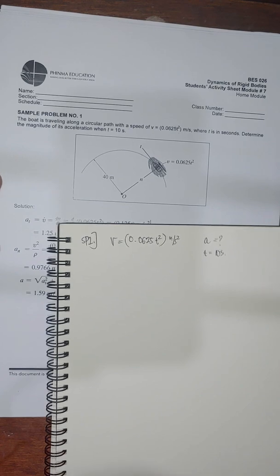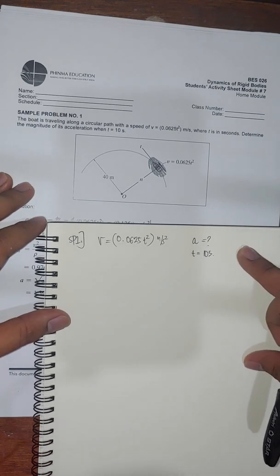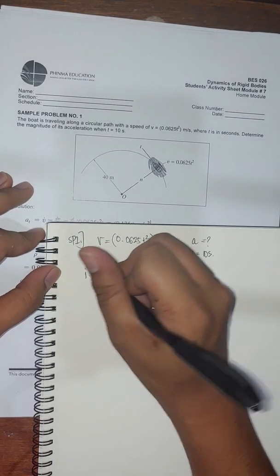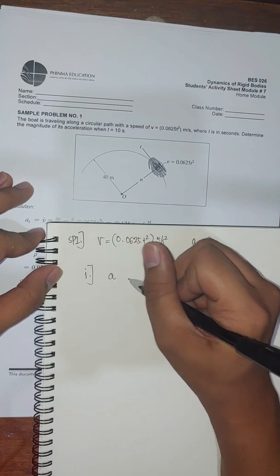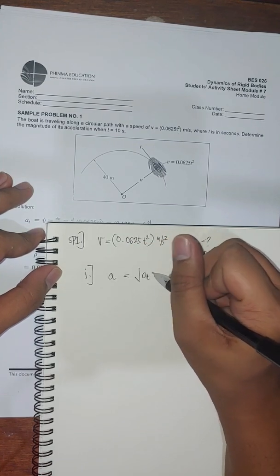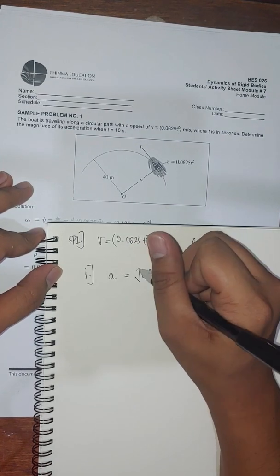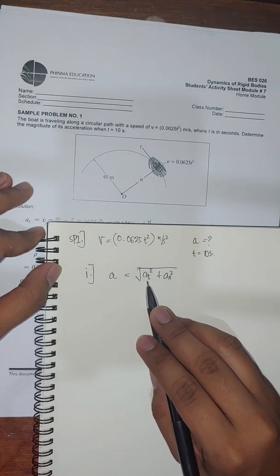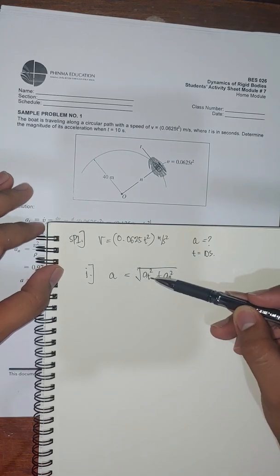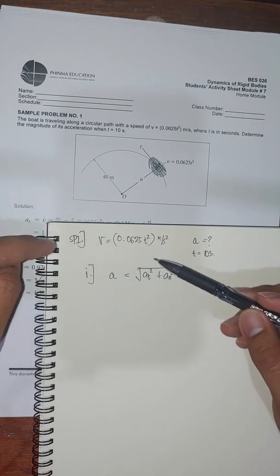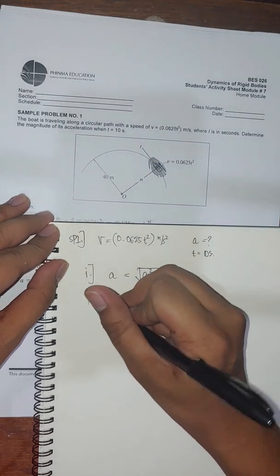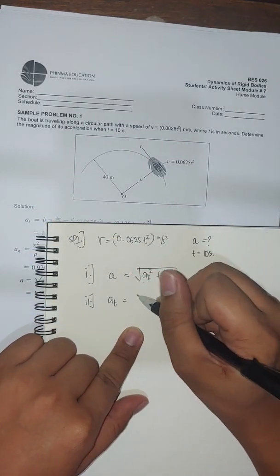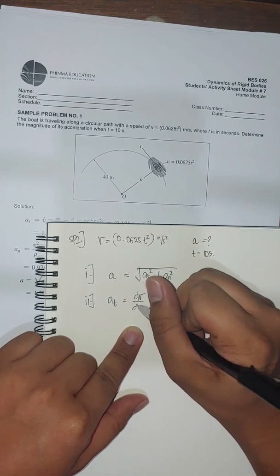So how do we get the magnitude of the acceleration? The magnitude of acceleration is equal to the square root of the tangential acceleration squared plus the normal acceleration squared. How do we get the tangential acceleration? If you remember, velocity and tangential acceleration are best friends. The tangential acceleration is equal to the derivative of the velocity with respect to time.